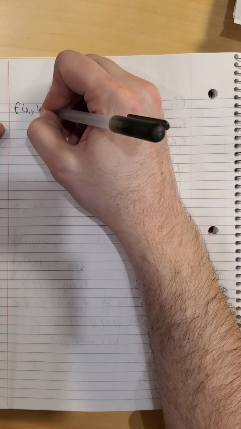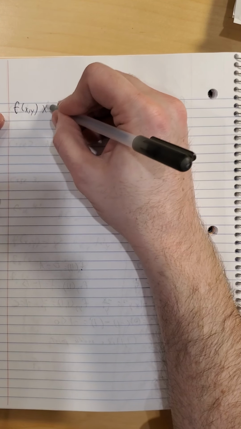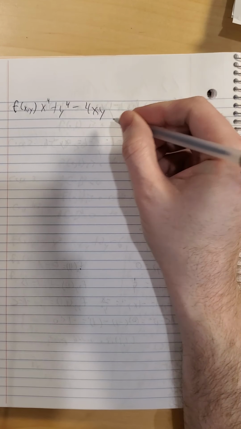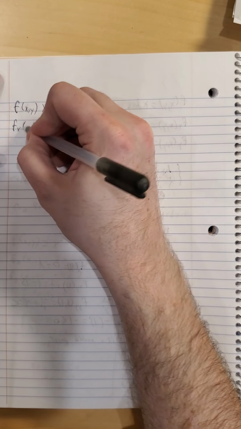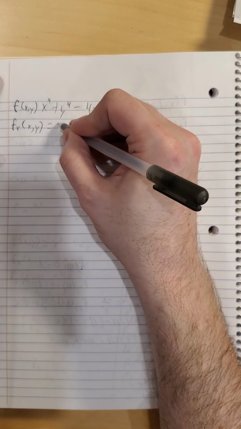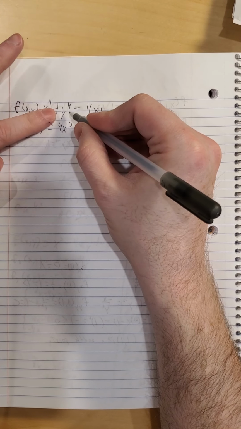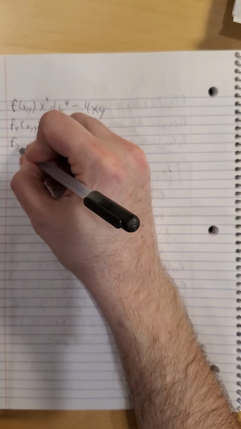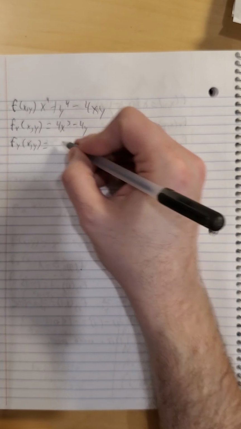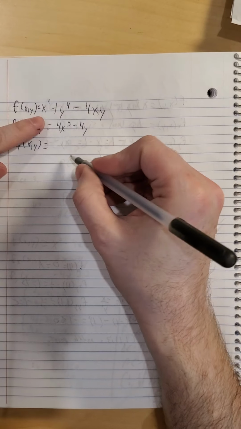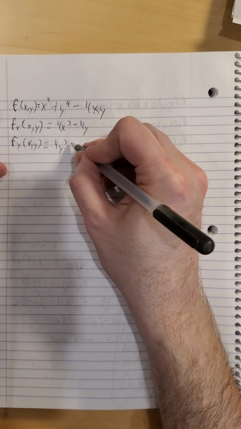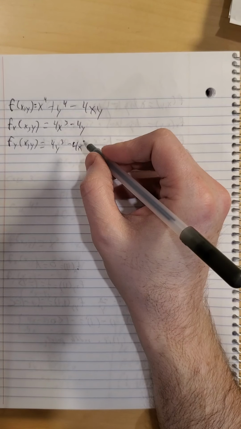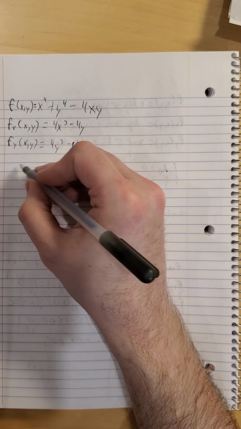F of xy. For the next one, x to the fourth plus y to the fourth minus 4xy. Partial with respect to x: 4x cubed. Middle drops out. Minus 4y. Partial with respect to y: first one drops out. Second one, 4y cubed. Third one, negative 4x. I'm going to set those to 0 and solve the system.